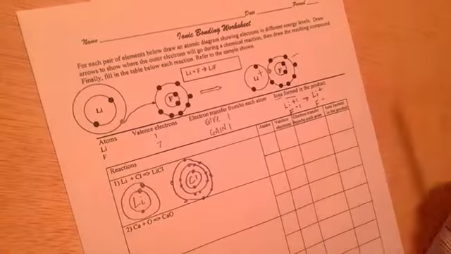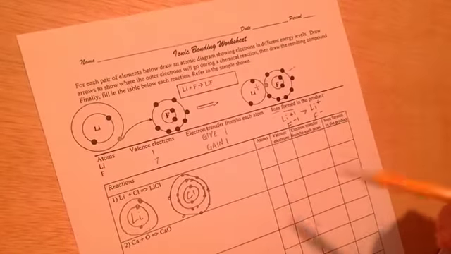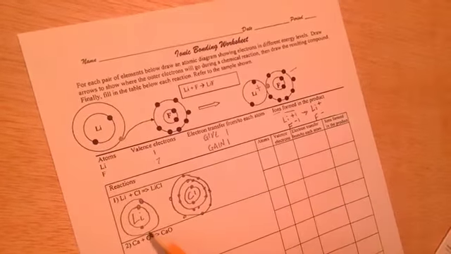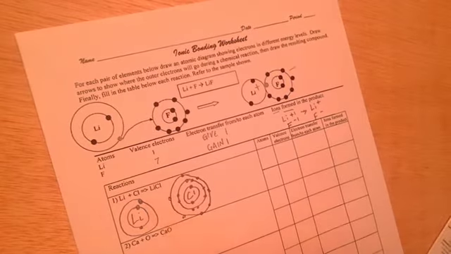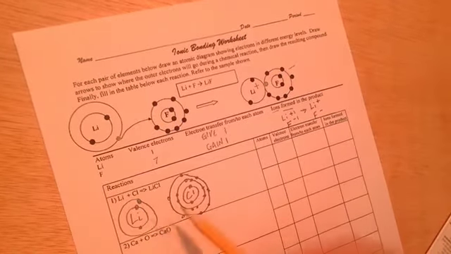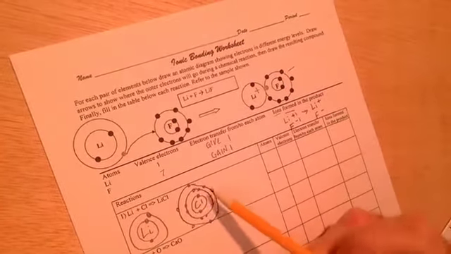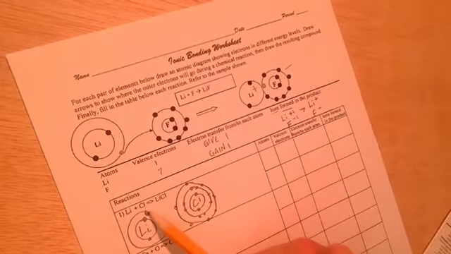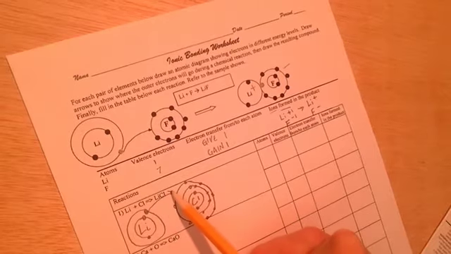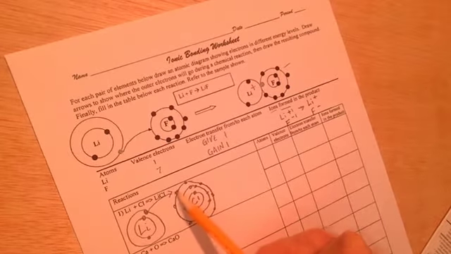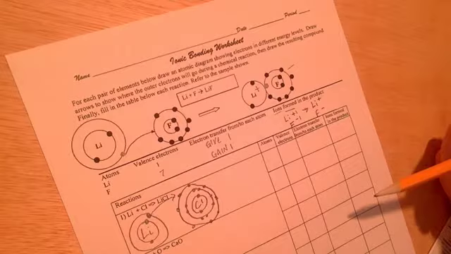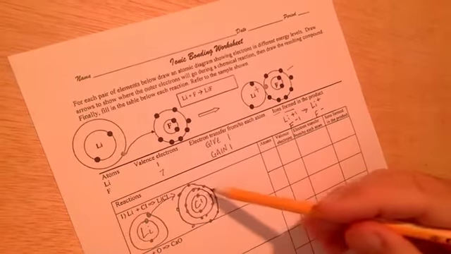Remember, they both want to have full electron outer valences. So lithium has 1, it wants 8. Well, it's hard to gain 7. It's easier just to lose 1. Chlorine has 7, it wants 1 more, so it's going to want to gain 1 and fill up that outer electron level.